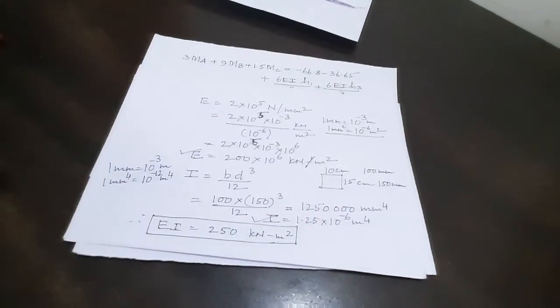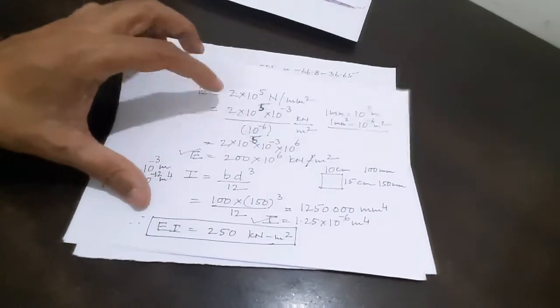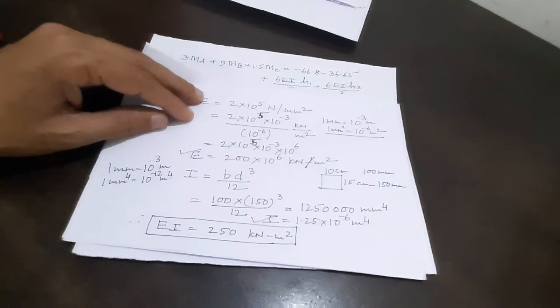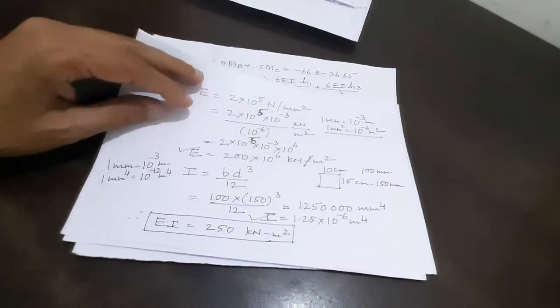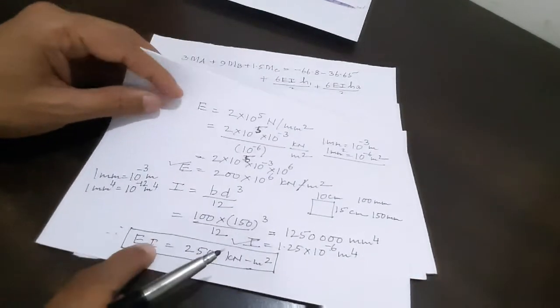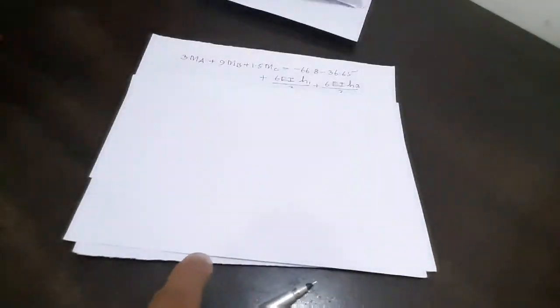Remember friends, examiners will try to confuse you by giving various units, one in mm, one in centimeter, and all structure is in meters. We are dealing with kilonewton meter square. So the value of EI we got is 250 kilonewton meter square.